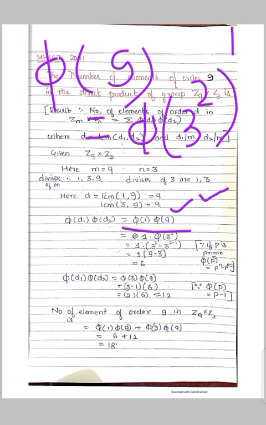Then the next one is the second combination, the LCM of 3 comma 9 equal to 9. We have to find phi of D1 into phi of D2. So phi of 3: again we use the result that Euler's function of any prime number p is p minus 1. It will become 3 minus 1, which is 2. Then phi of 9 is 6, which we have already calculated. Then 2 into 6 becomes 12.